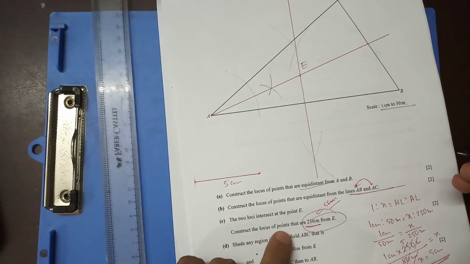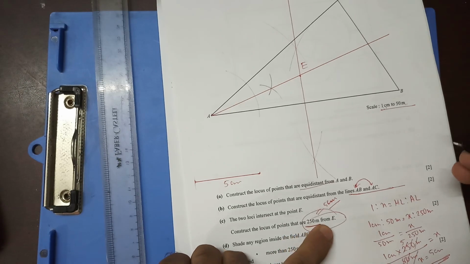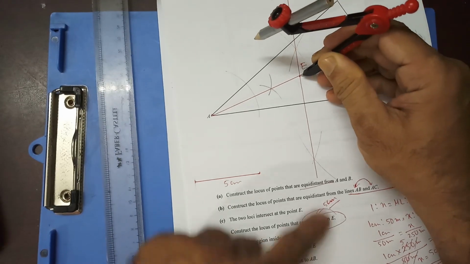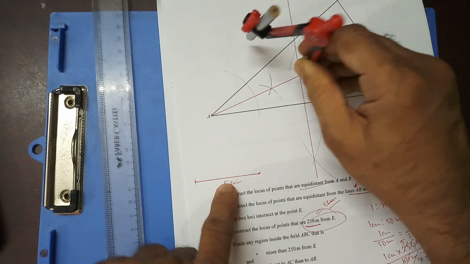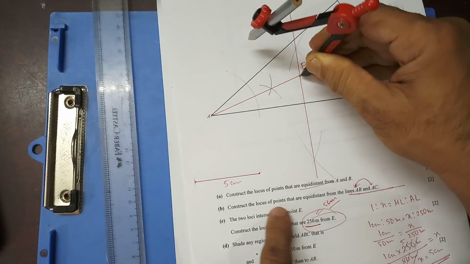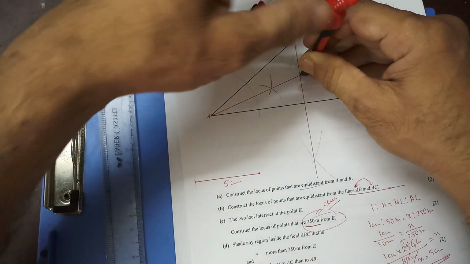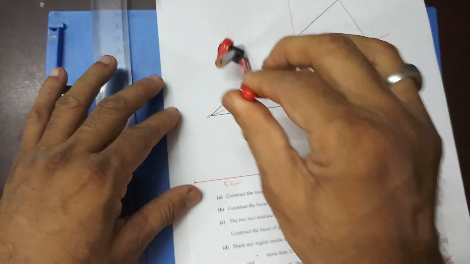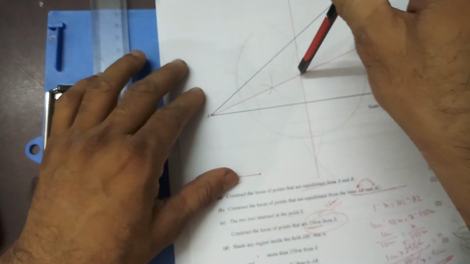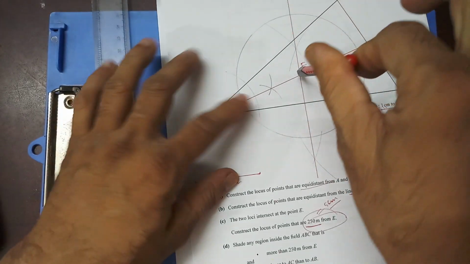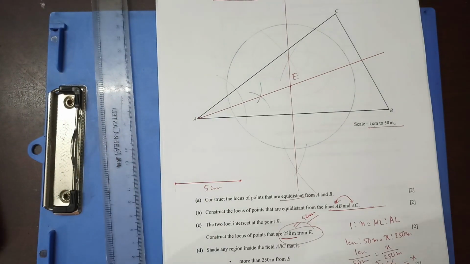Okay, so construct the locus of the points that are 250 meters from E. So from E, this was the radius, 5 centimeters. 5 centimeters is actually 250 meters in actual length. So I'm going to draw the locus equally distant from a fixed point, and in this case the fixed point is E. Okay, so that's done.